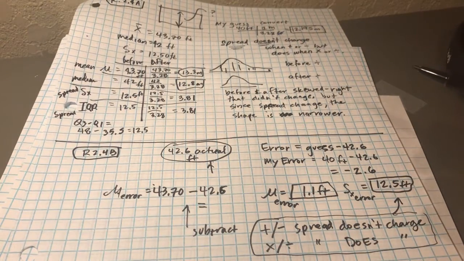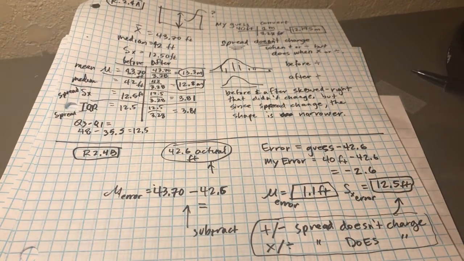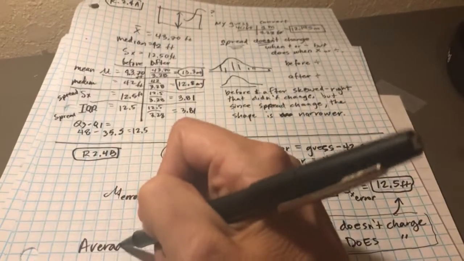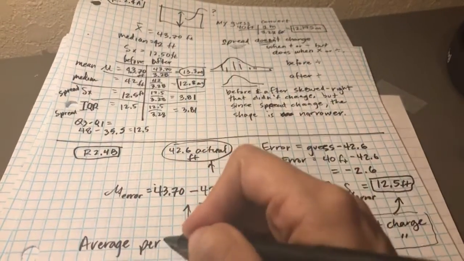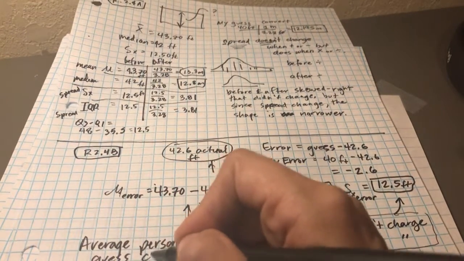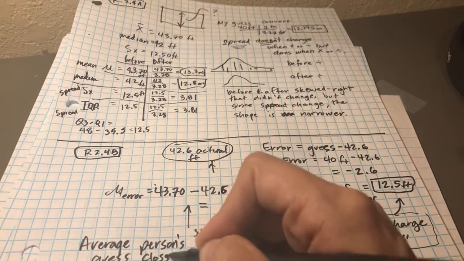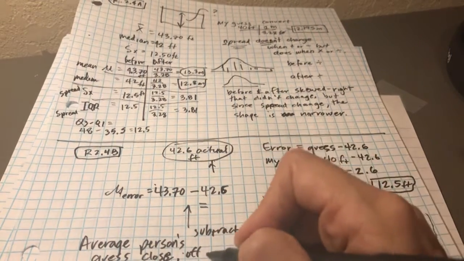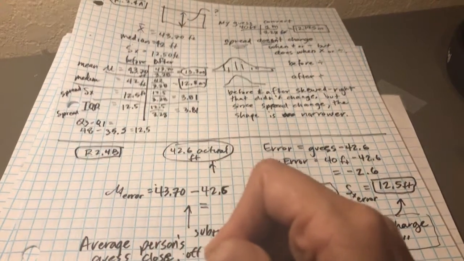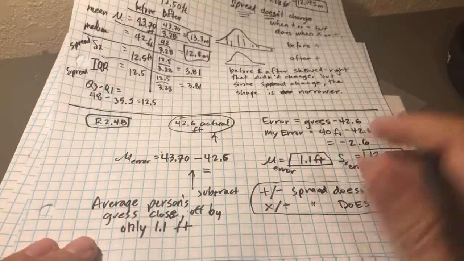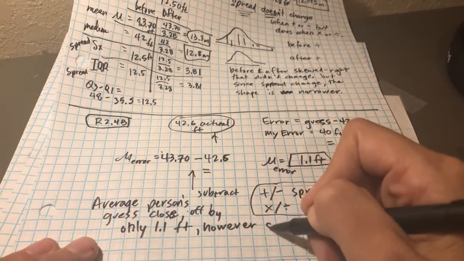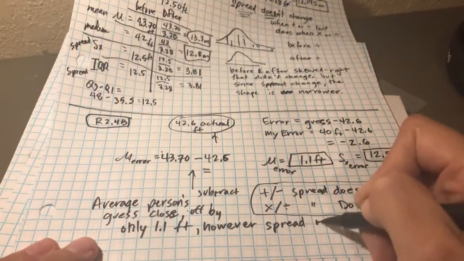But we've definitely answered it. So then, in a way, they also said how good were their guesses. Well, an average student's guess was close. Off by only 1.1 feet. However, the spread was really big.